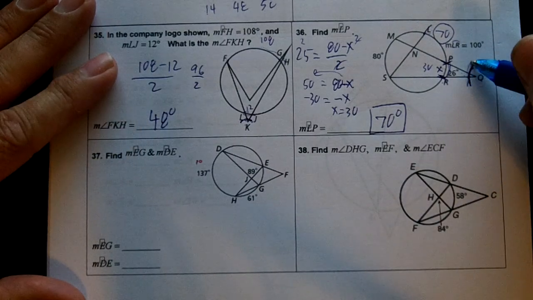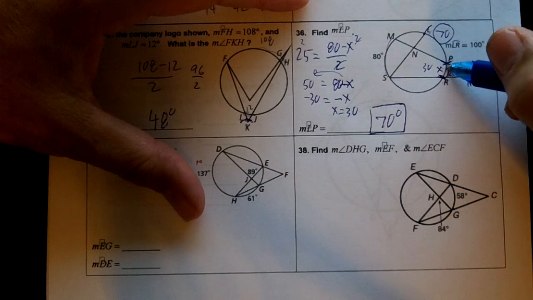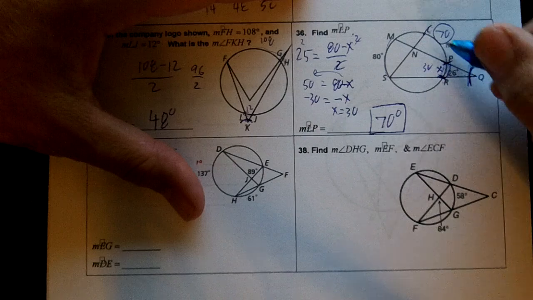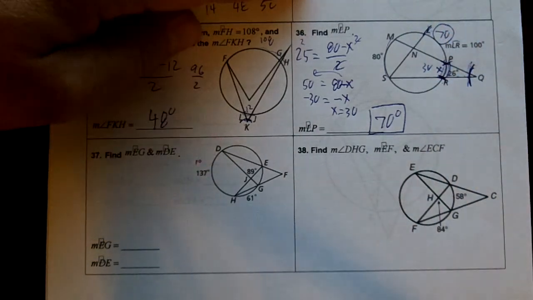So in summary, I know that this angle is 25. This angle is going to be this arc minus this arc divided by 2. I do that, and I get from here to here is 30. If the whole thing is 100, then from here to here would be 70. You would just subtract.